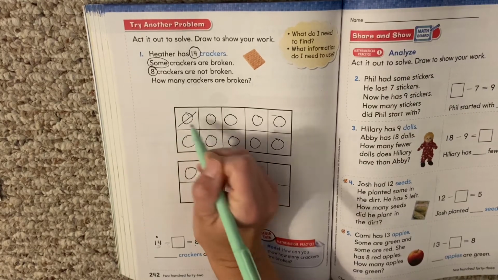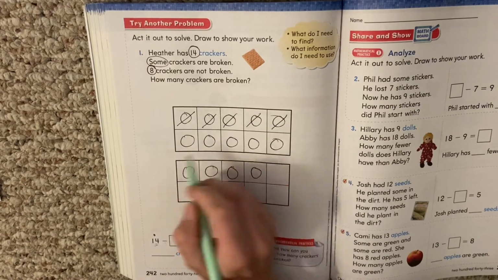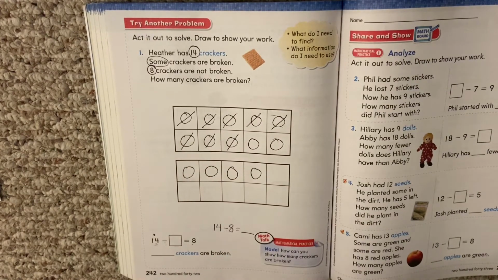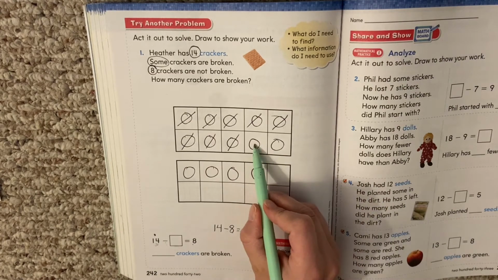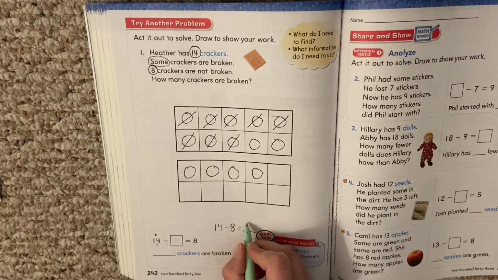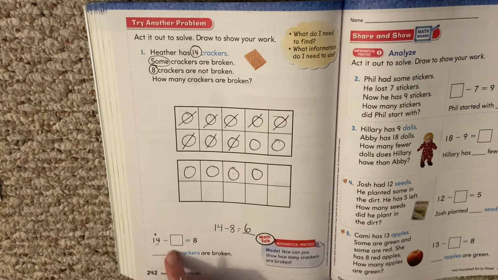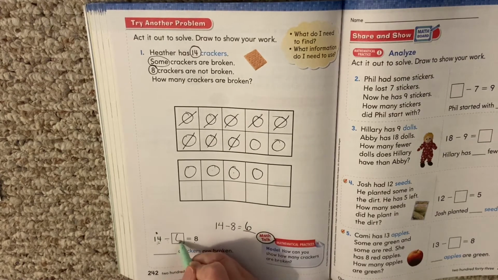So I'm going to cross 8 of these off. Right, one row is 5. Okay, cross your 8 off. All right. Now that we crossed 8 off, how many are left? 1, 2, 3, 4, 5, 6. So 14 minus 8 equals 6. So our missing number is 6.